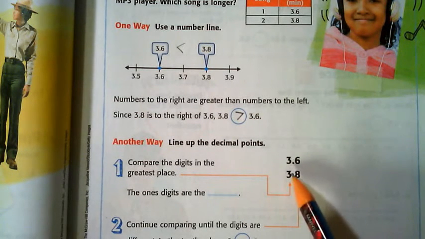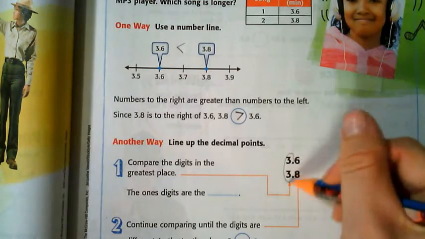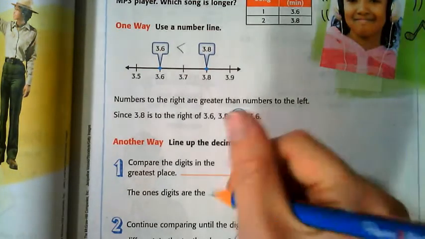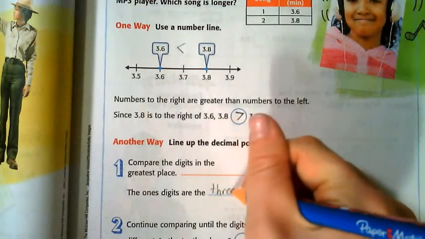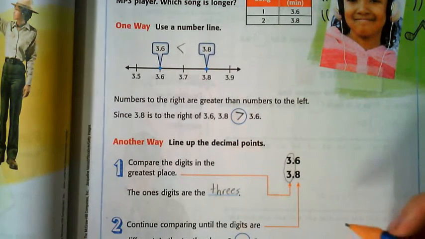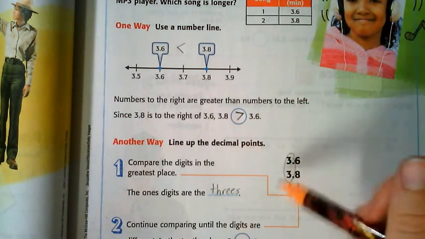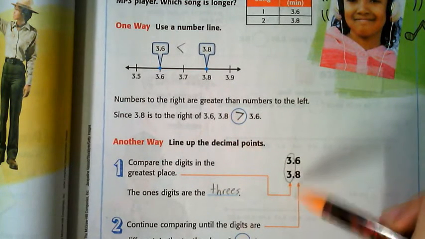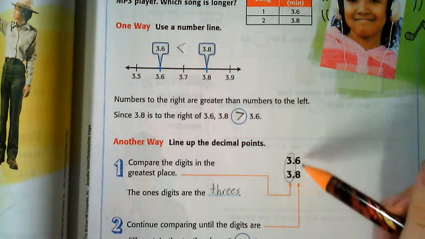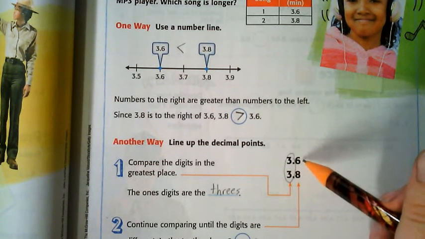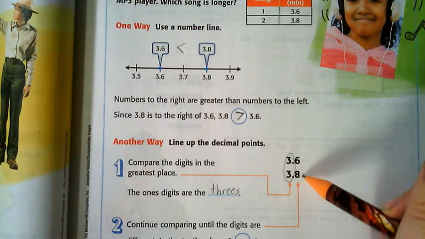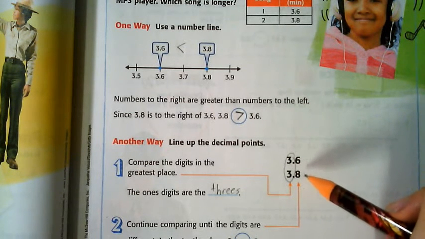So we start here in the ones place, and we see that the ones place both has 3s, right? There's 3s in both of those. We can't compare it because it's the same. So we move on to the next digit, place value. And in that place value, the tenths place value, we see a 6 and we see an 8. So all we have to do is compare those digits in the tenths place value.